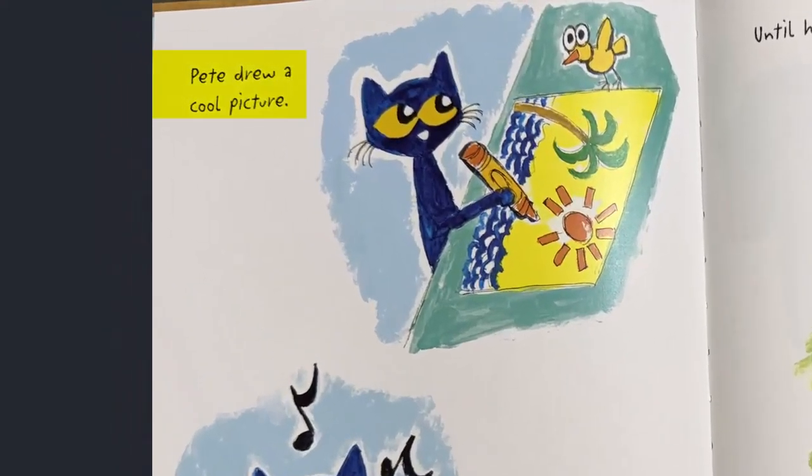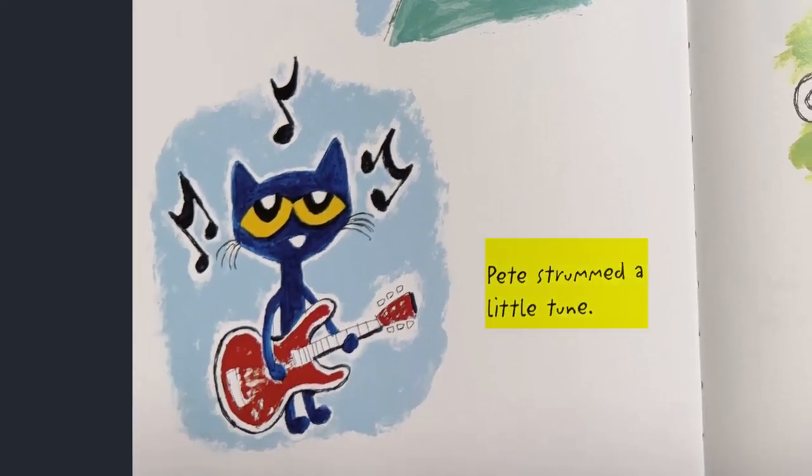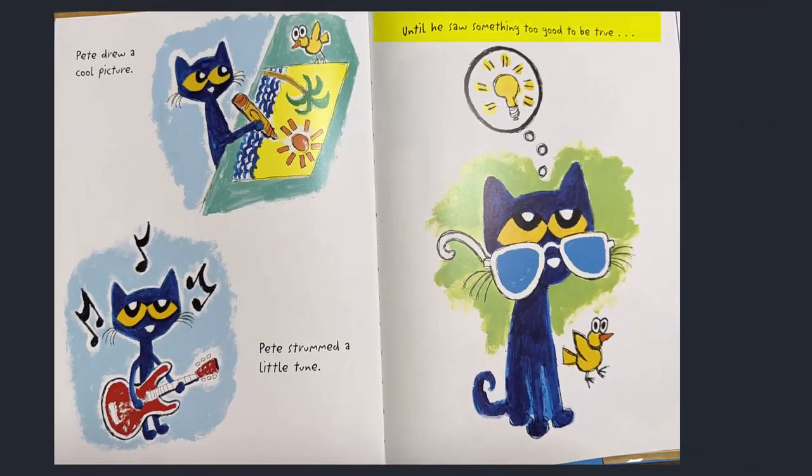Pete drew a cool picture. Pete strummed a little tune until he saw something too good to be true.